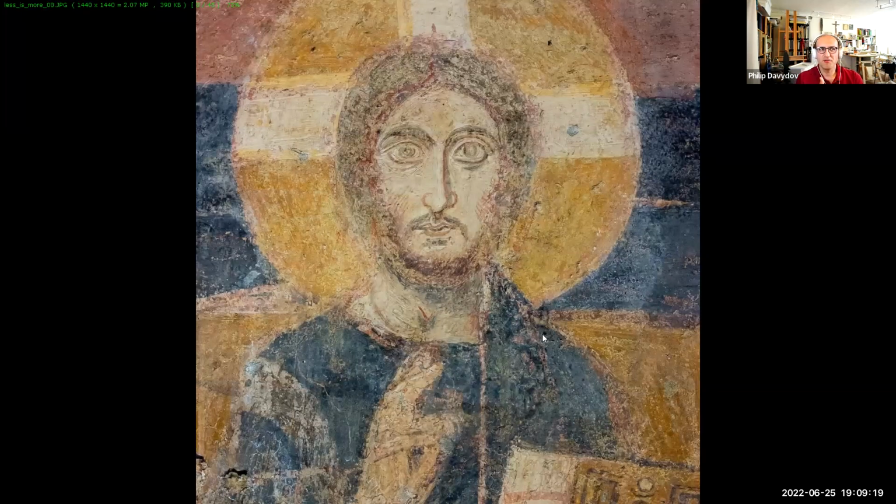Or here, we don't really see much. It's from Santa Maria Antiqua, a very ancient fresco, but we see that this artist was not trying to perform. He was trying to give us an image, but not to perform a certain number of actions, first of all.